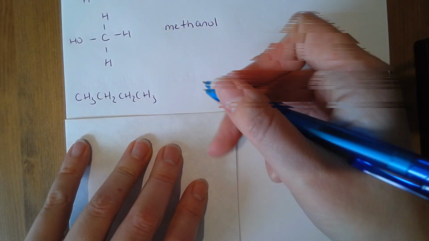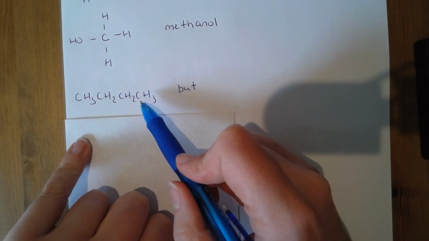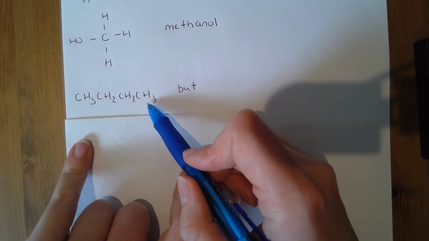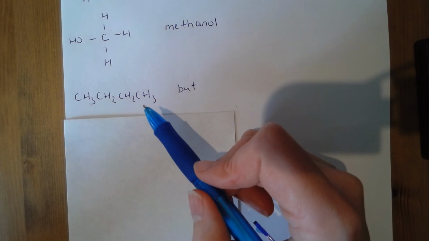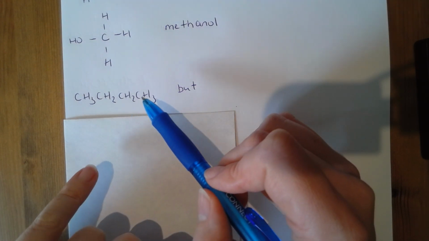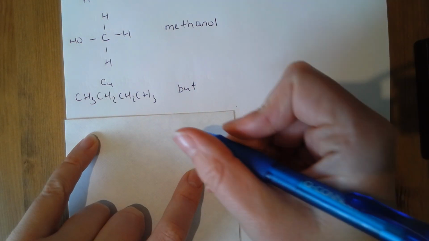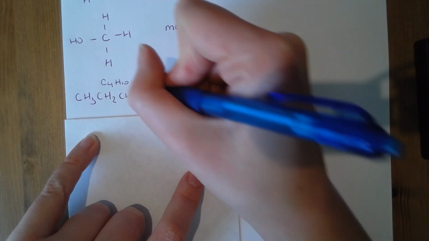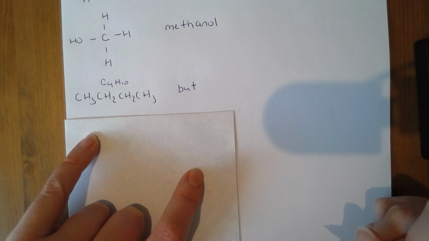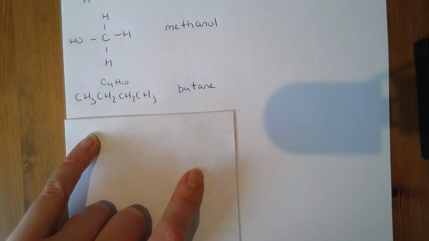I've got 1, 2, 3, 4 carbons. So it's going to begin with BUT. And I don't have any oxygens, which means it cannot be an alcohol and it cannot be a carboxylic acid. It's just a hydrocarbon, so it must be an alkane or an alkene. Now you can draw this out in full to see if there's a double bond and see if it's an alkene, but your other option is just to see which general formula it fits. So there's 4 carbons. If I count up the hydrogens, I see I've got 10, and C4H10 fits the general formula of an alkane. I've got double the carbons plus 2 hydrogens. Therefore it must be butane.